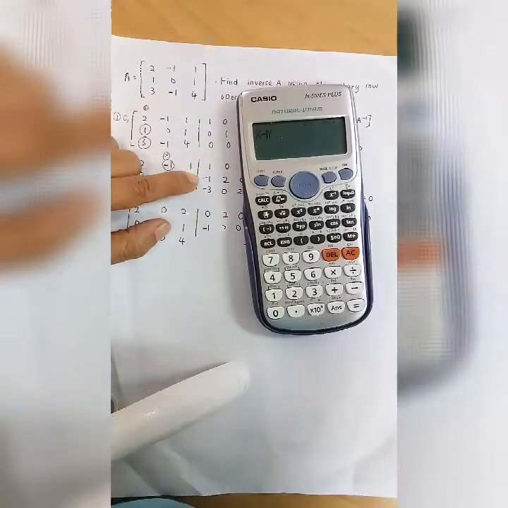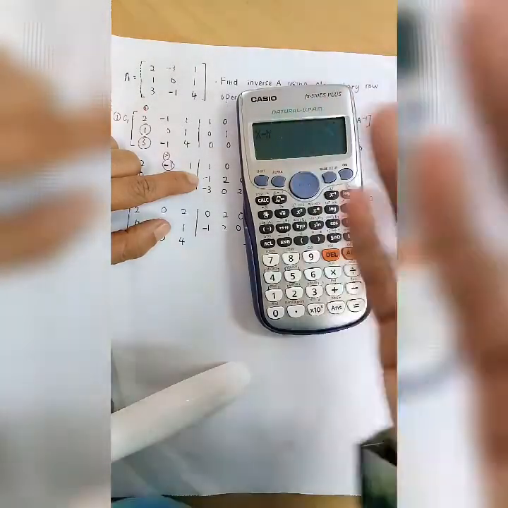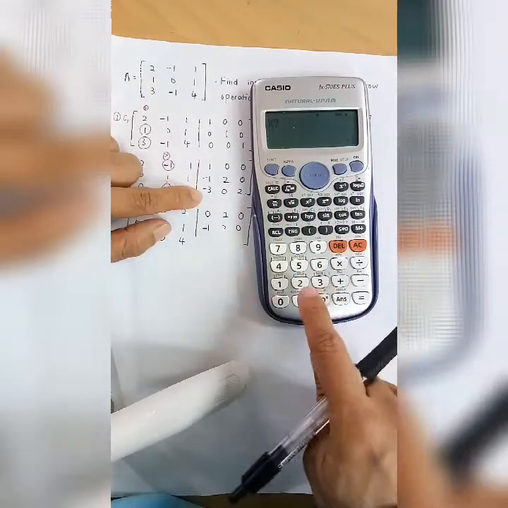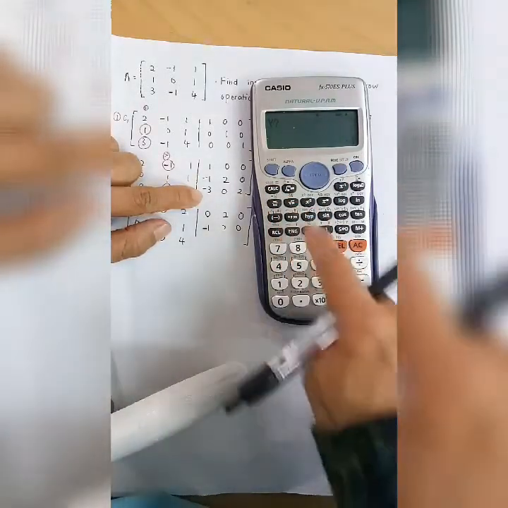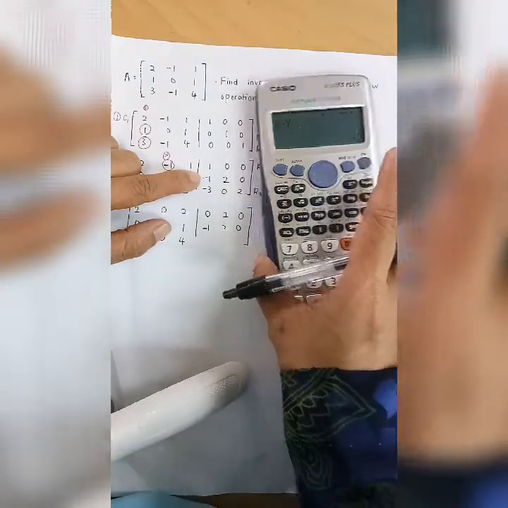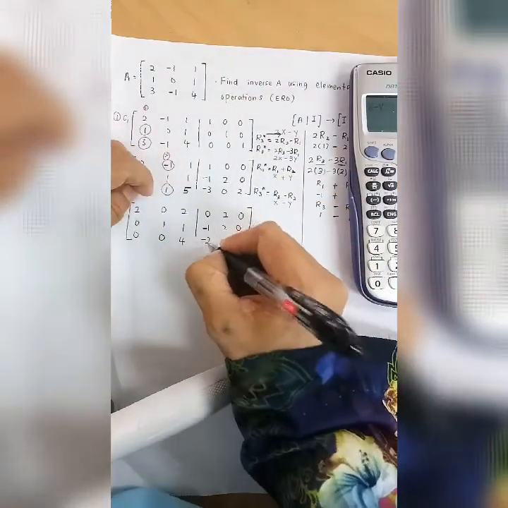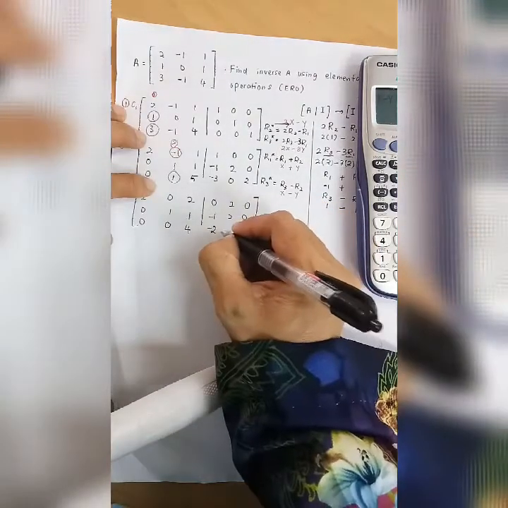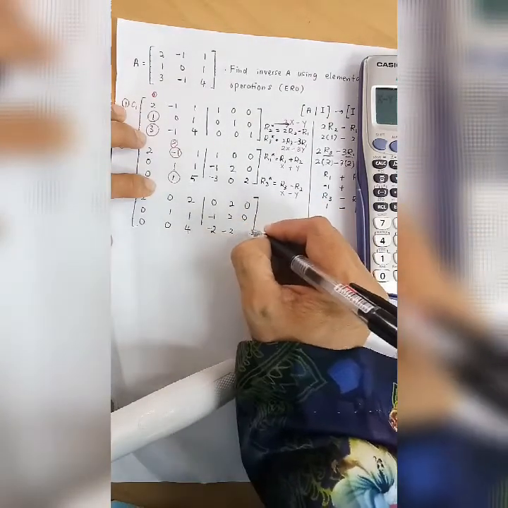If you are confused, and you can calculate on the spot and get the answer, then you can do that. Or you can use a calculator. So calculate x is negative 3. Then y is negative 1. So you get negative 2. Negative 2 will be here. Right? So negative 2, negative 2, 2.